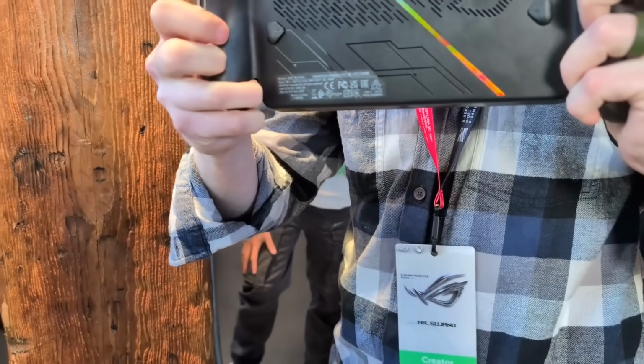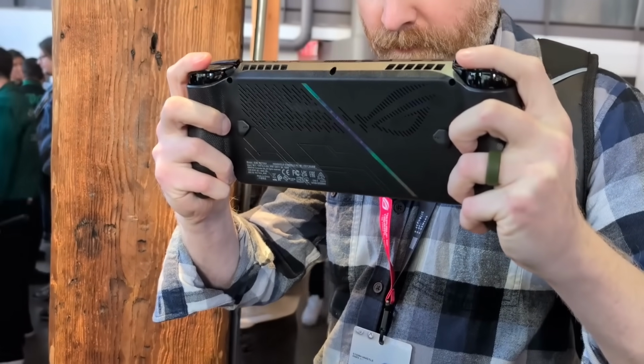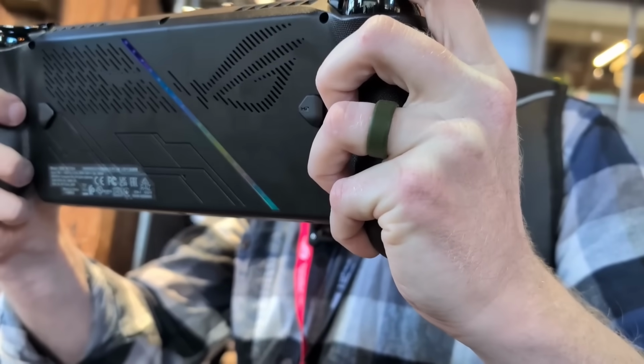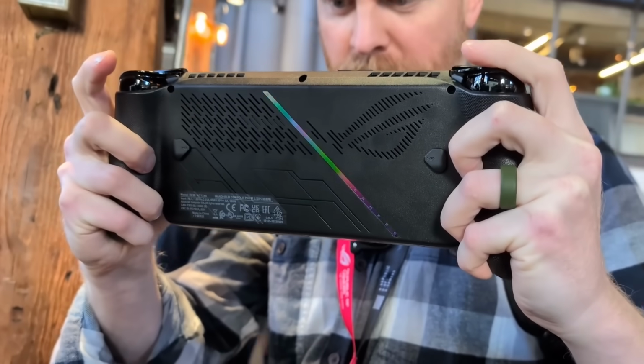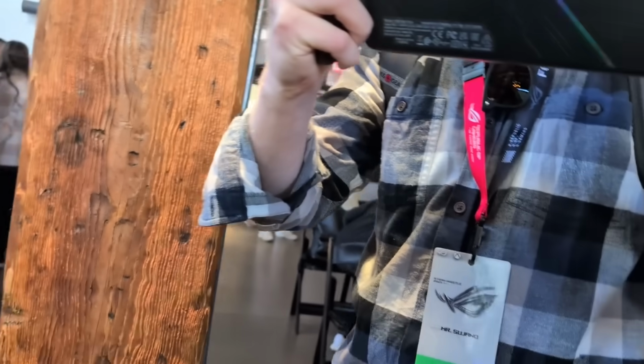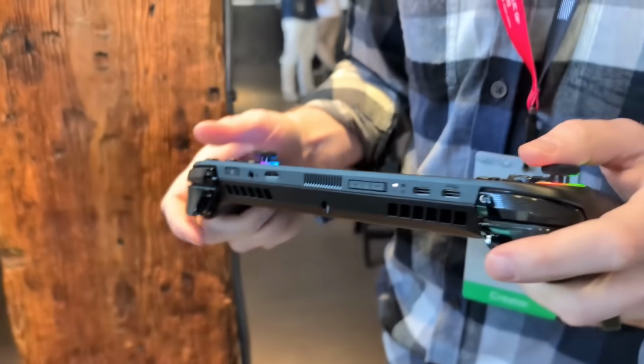However, the grips on these things I was not really impressed with. A lot of people found them extremely comfortable, but for me, my fingers kept finding the place where the grip attaches to the console, the little crevice there, and these screw holes, and it was not the most comfortable experience.